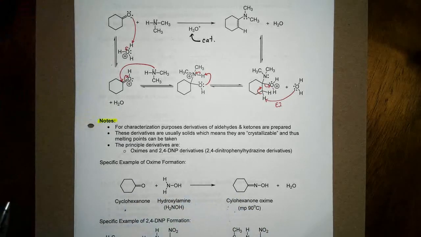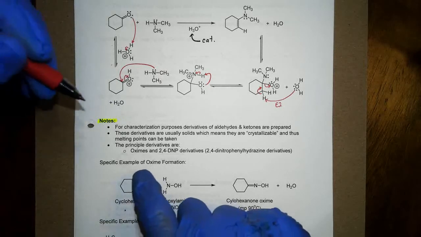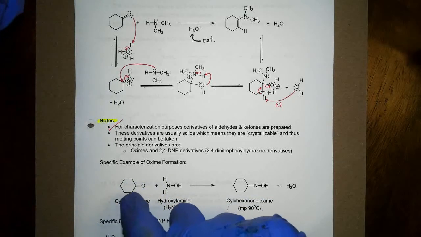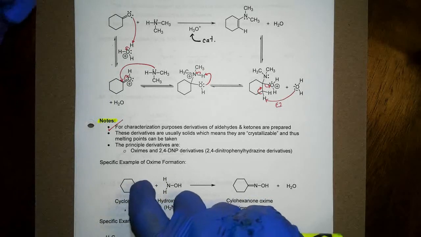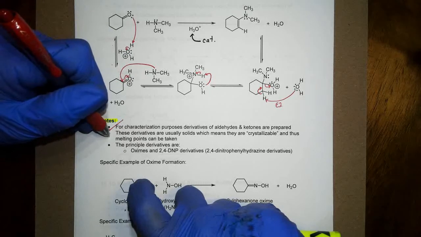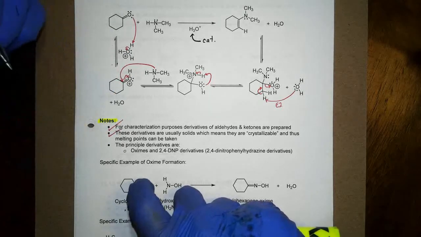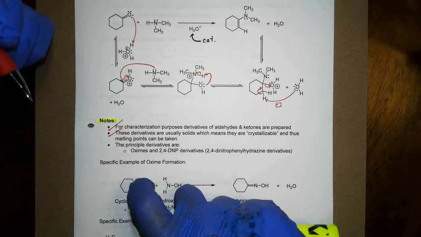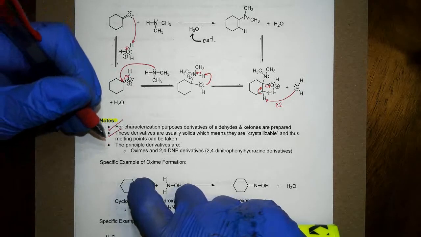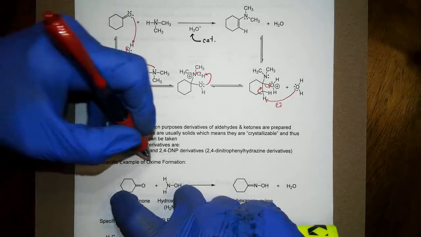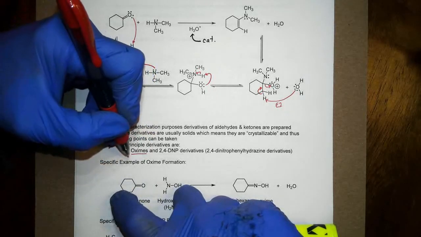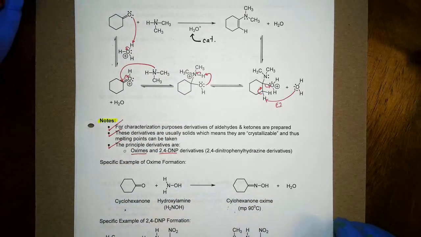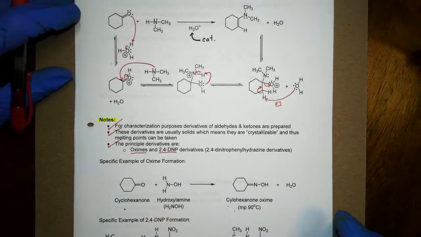For characterization purposes, derivatives of aldehydes and ketones are prepared. Now you may not remember, but you've actually done this kind of thing in the lab back in Organic 1. So what we're going to do is learn how we can make a derivative that we can actually crystallize and take the melting point and then figure out what it is indirectly. So there's 2 examples. One of those is the formation of oximes, and the other one's called the formation of 2,4-DNP derivatives. Let me show you how this works, because they both kind of work the same.